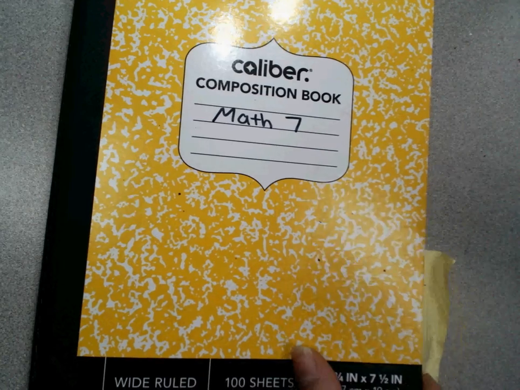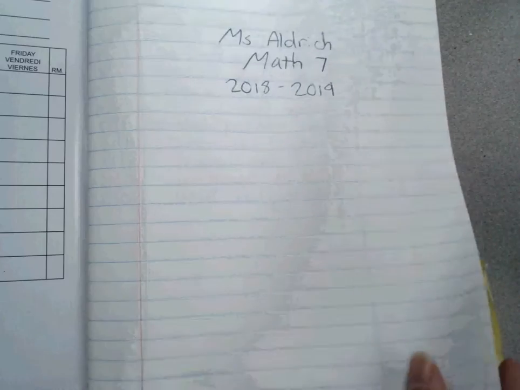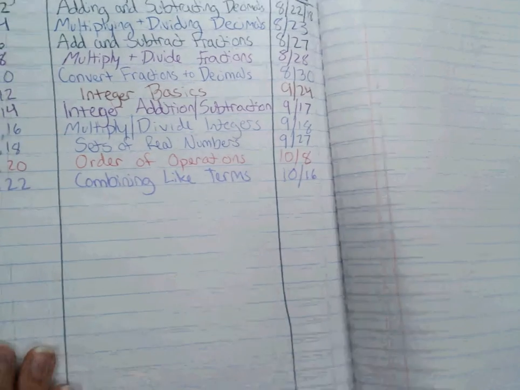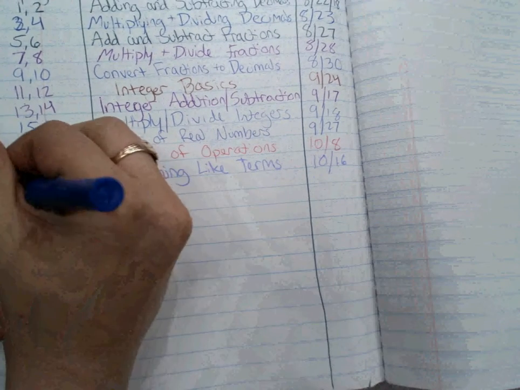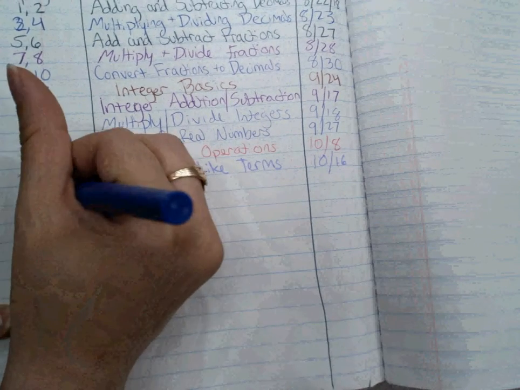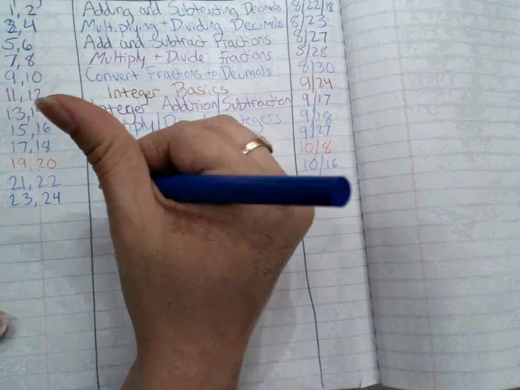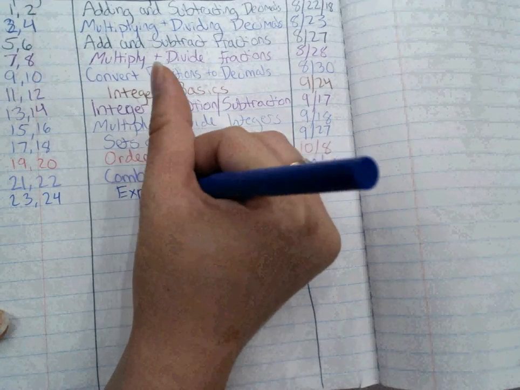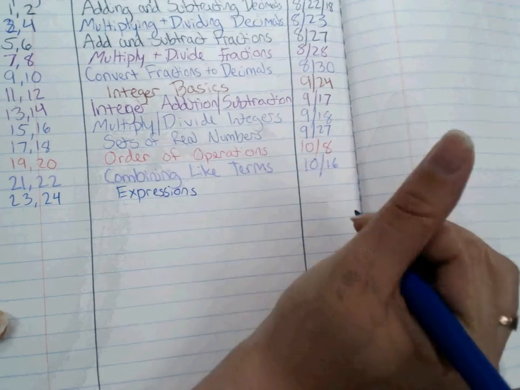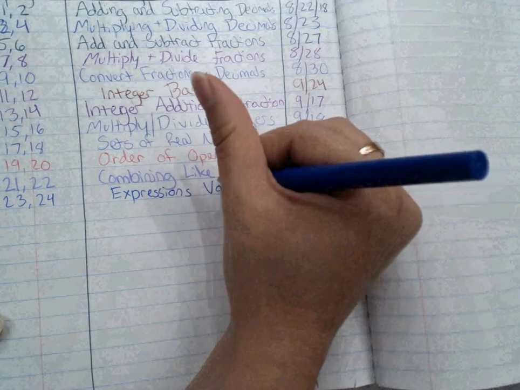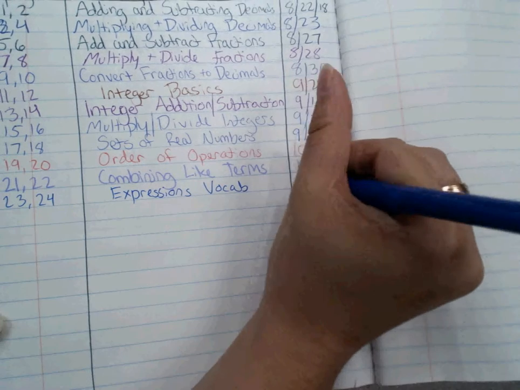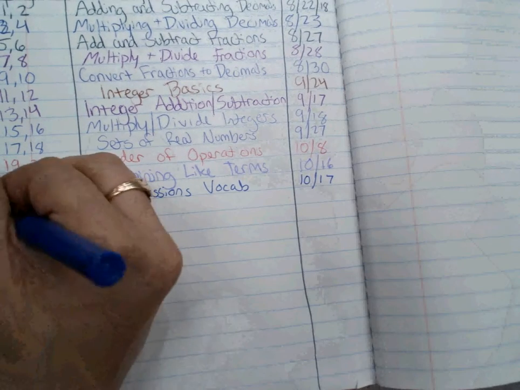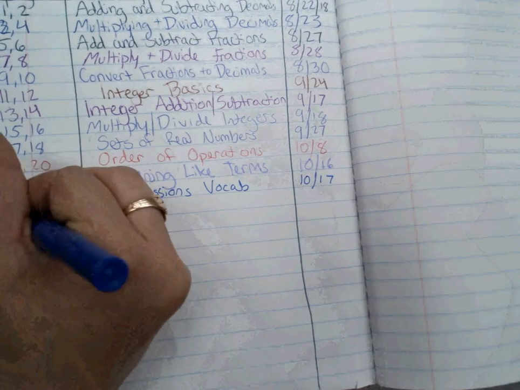Before we get started with our notes, let's make sure our table of contents is good. I know yesterday when we did that vocab, I didn't glue it in the video, so hopefully you did. When you glue the vocab sheet from yesterday into your notebook, put expressions vocab, and that was yesterday, so we could put the 17th. And then today, the next two pages, 25, 26.